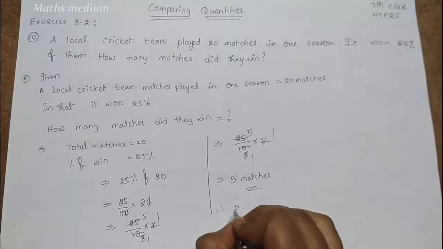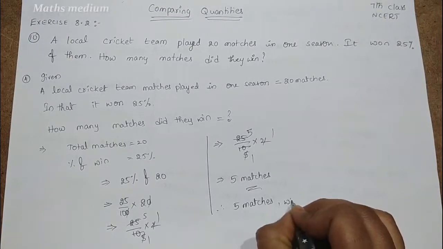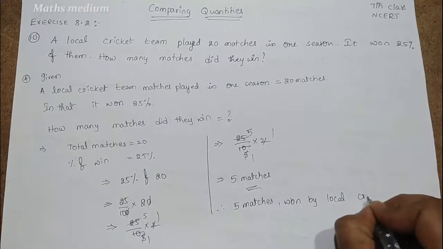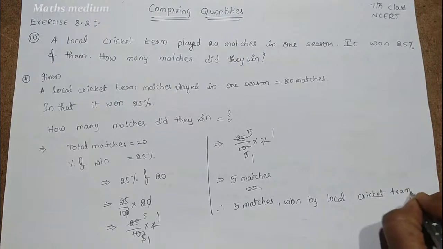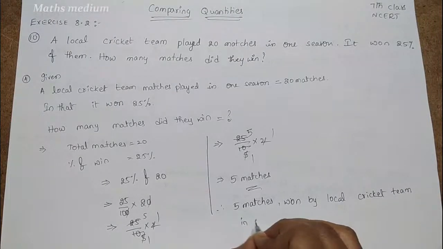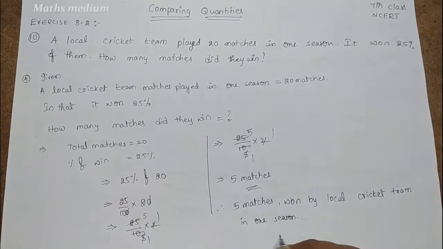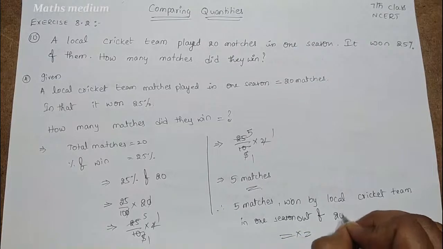Therefore 5 matches won by local cricket team in one season out of 20 matches.